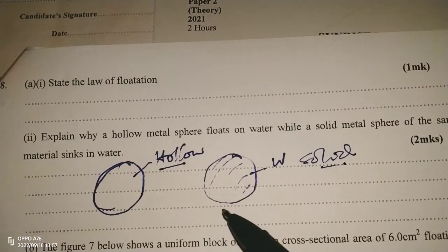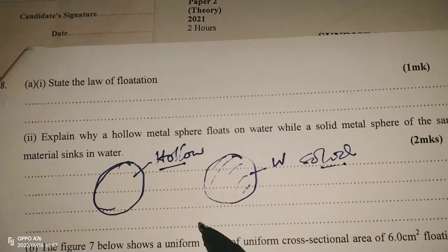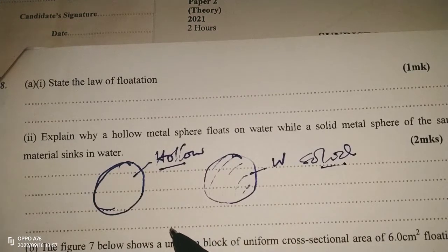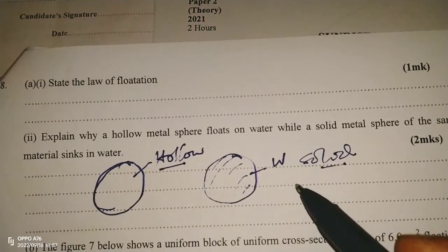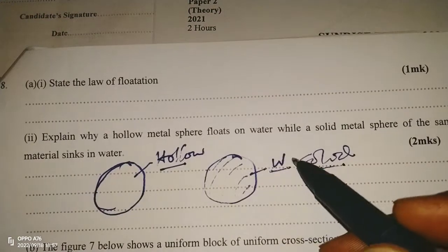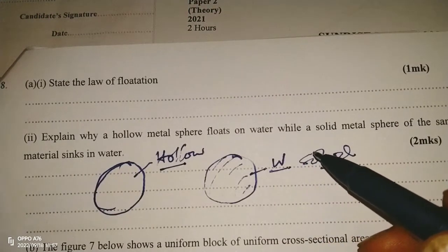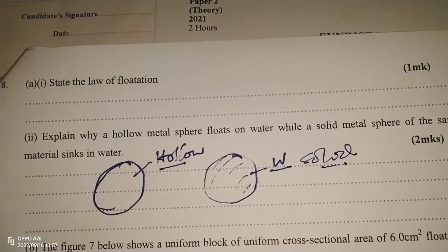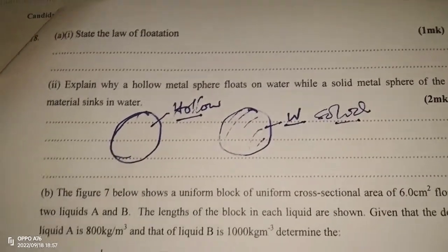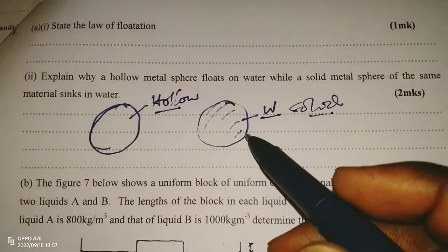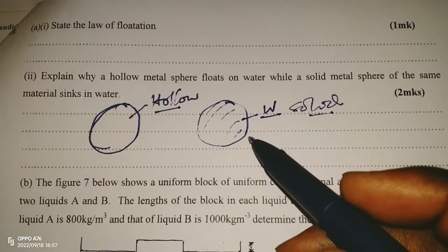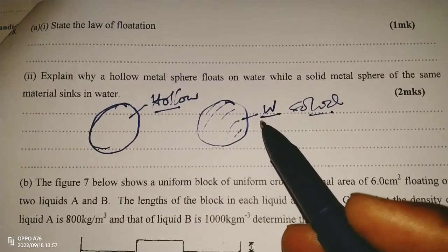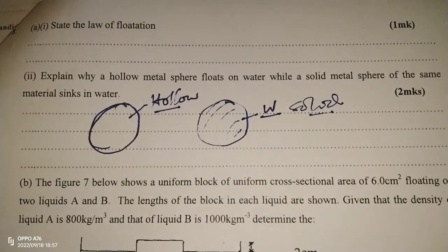displace equal volumes of water, which means they are going to experience equal upthrusts. And if they are experiencing equal upthrusts, then the one with a bigger weight is more likely to overcome the upthrust as opposed to the hollow one, which does not have a bigger mass. Therefore, the solid one is more likely to overcome upthrust as compared to the hollow one, because it has a bigger mass, resulting in a bigger weight.